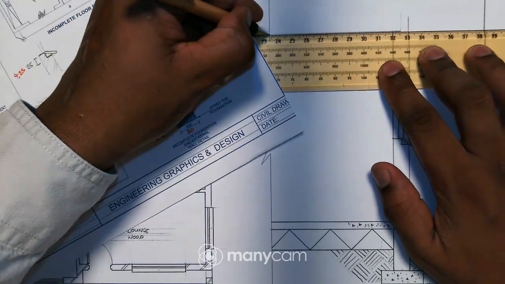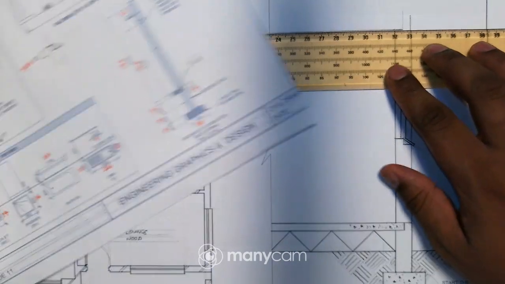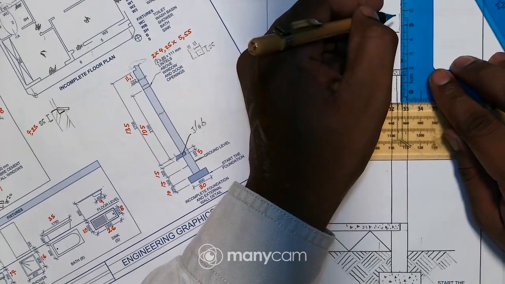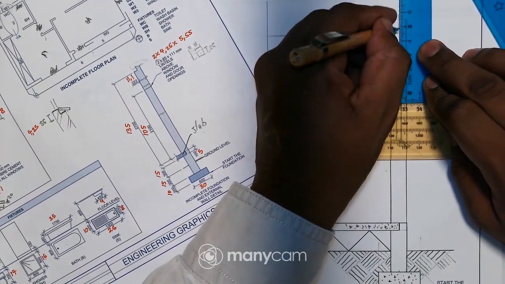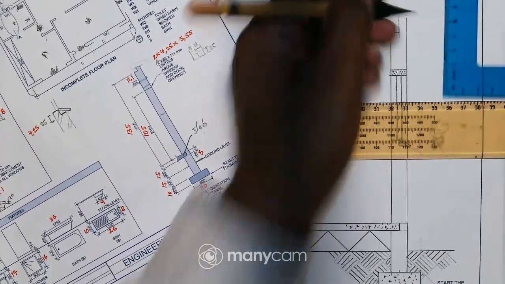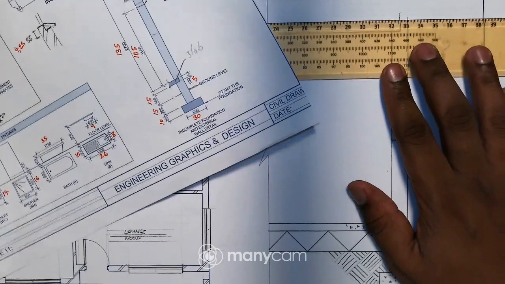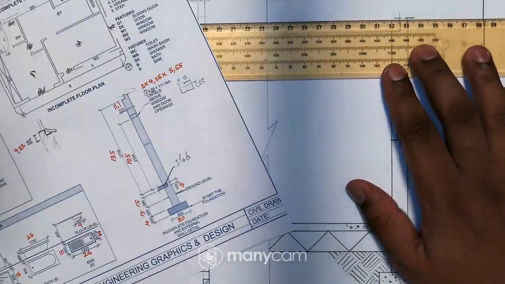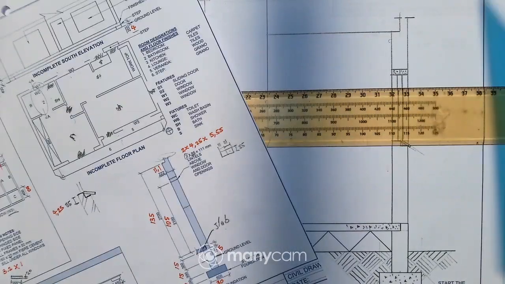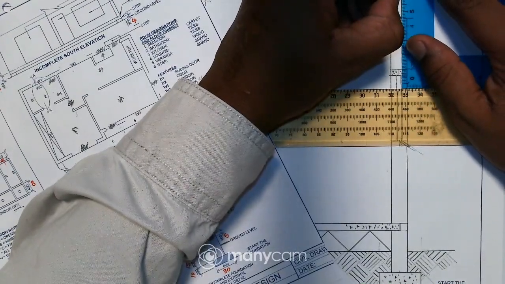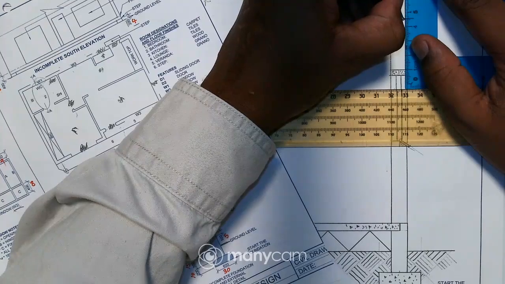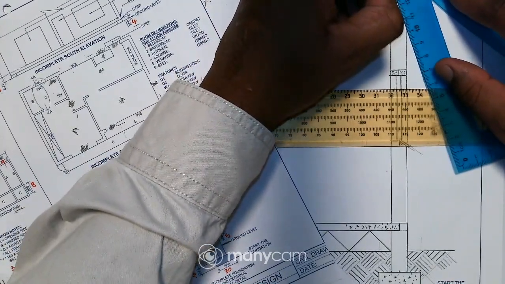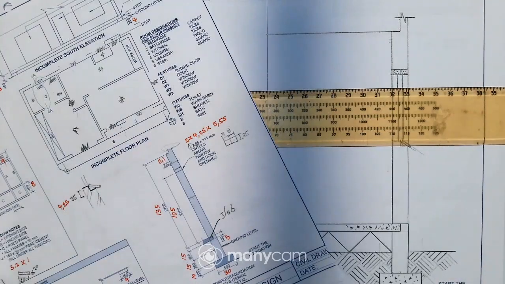So I can just draw a line like that, and draw a line up there. Okay, let me just draw the break line up there. Okay.